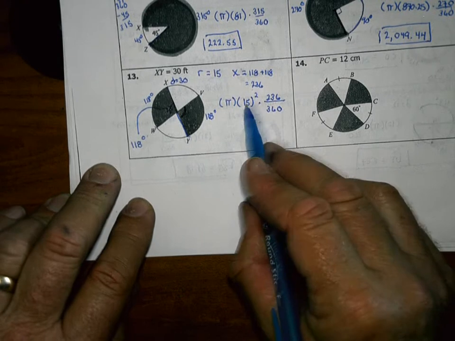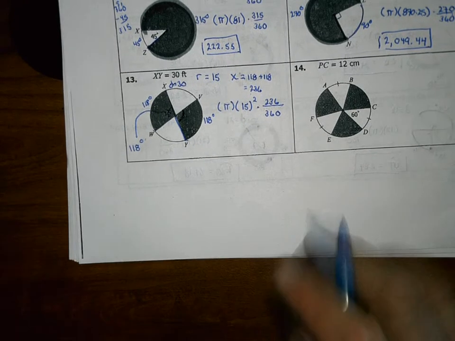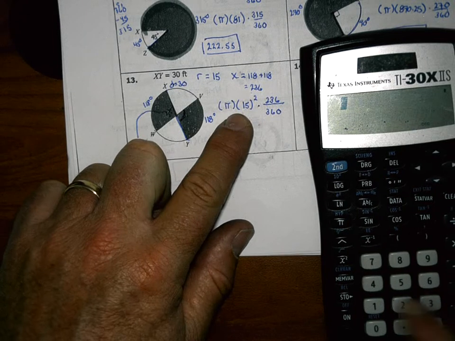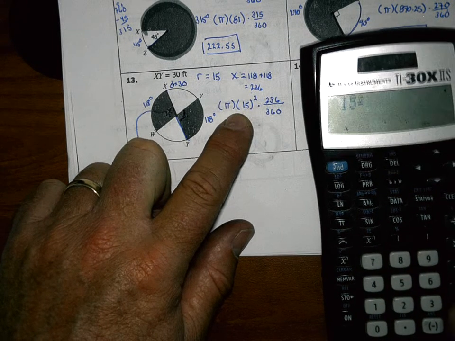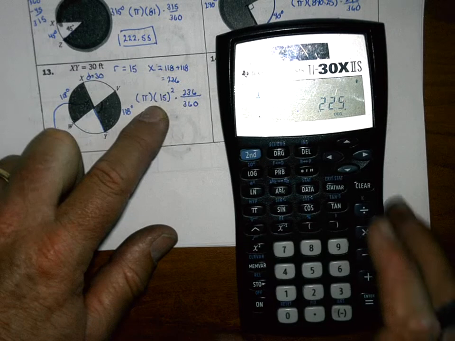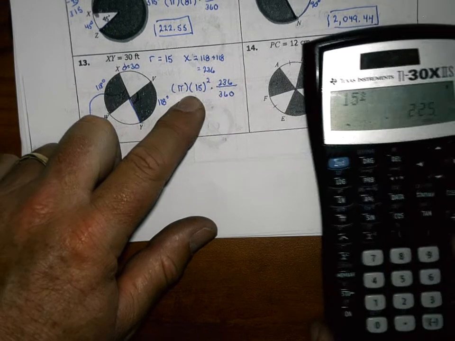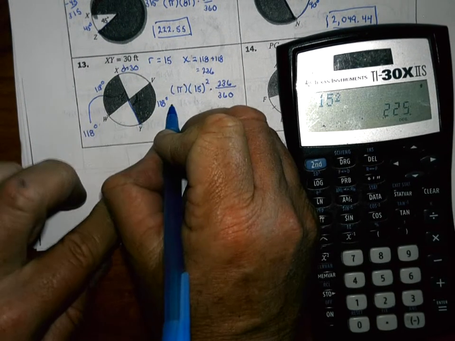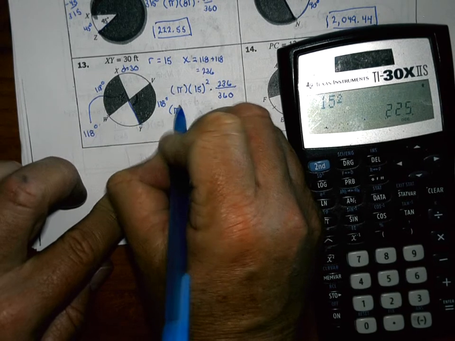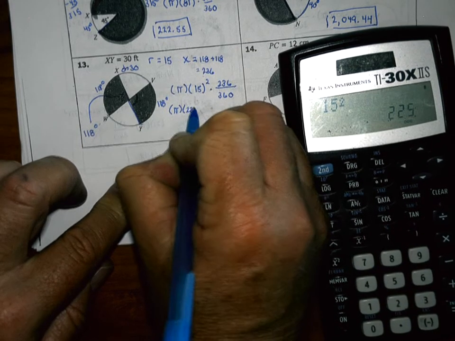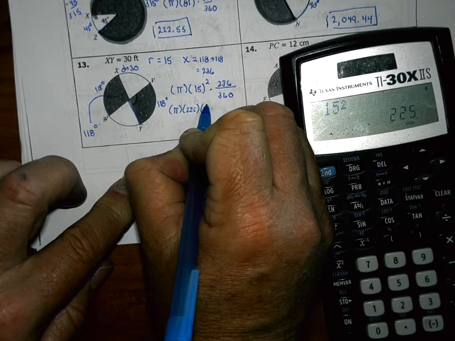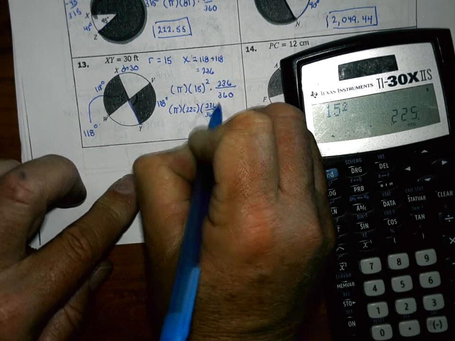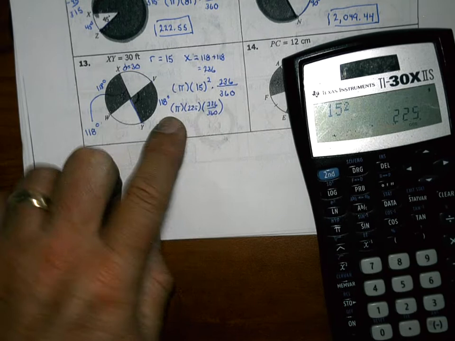Do the exponent first. Alright, so what is 15 to the second power? If you're not sure, use a calculator. I know what it is. It's 225, but I'll do it on the calculator anyhow, just to remind myself that I know what I'm doing. Just coming off a break, so I'm not 100% with it yet. So I'm going to go pi times 225, and then I'm going to multiply that by the fraction 236 over 360.